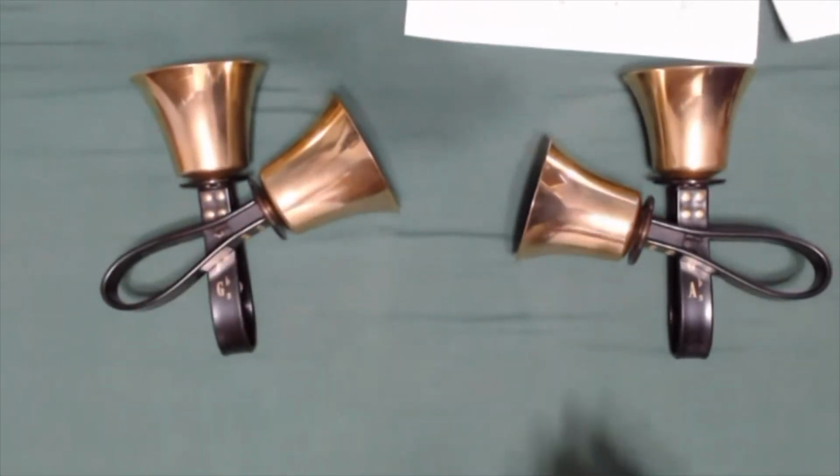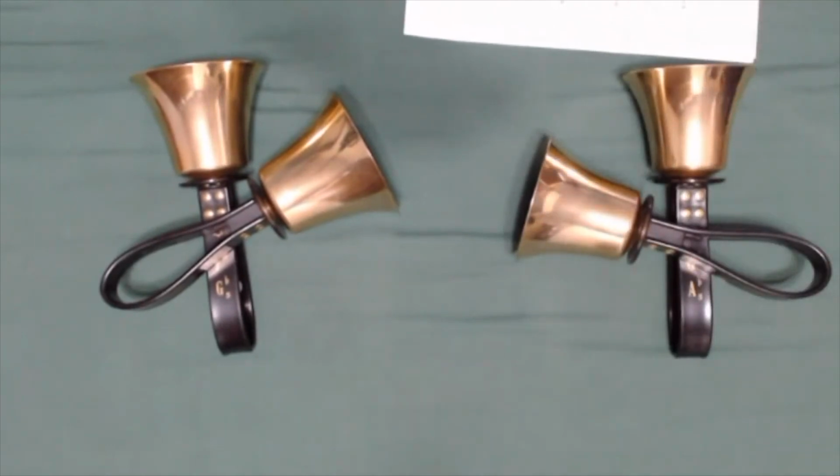So there can be exercises developed to play these selective bells or octave bells.